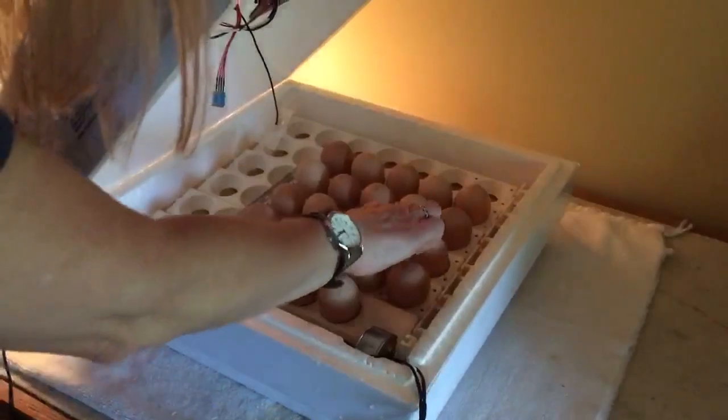I'm going to choose one that I'm going to take to a dark space and do what's called candling. Now that is when I shine a very bright light into the egg so that we can see what's developing inside. I did this at day 7 and all of the eggs were developing into chickens. So let's see now what we can see in this egg at day 18.